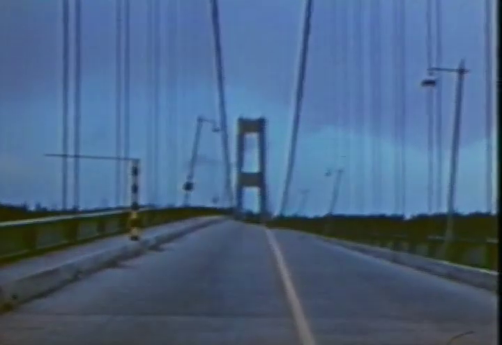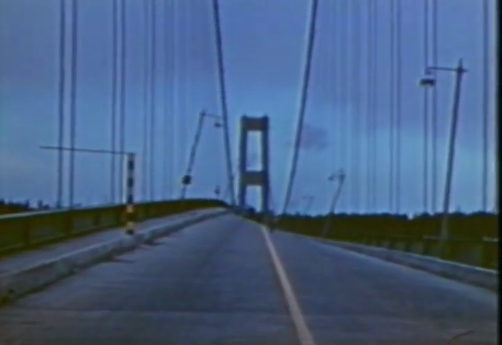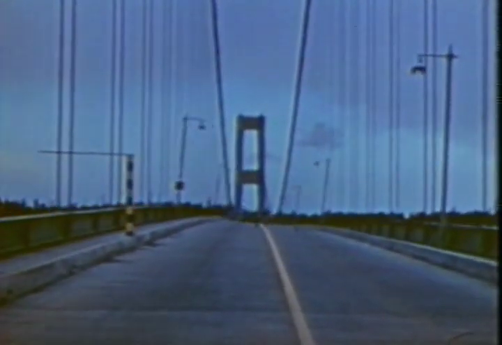Turns out this bridge was inadvertently uninsured. Turns out the insurance premiums were unpaid by a city official. And that turned out to be a disaster financially for the city, as we'll see very soon.